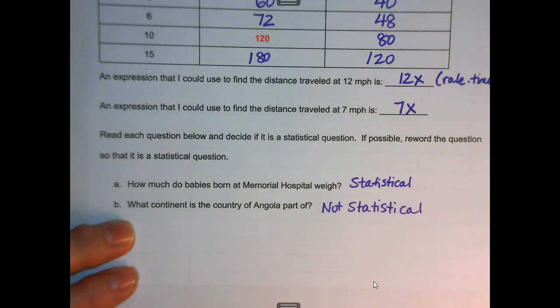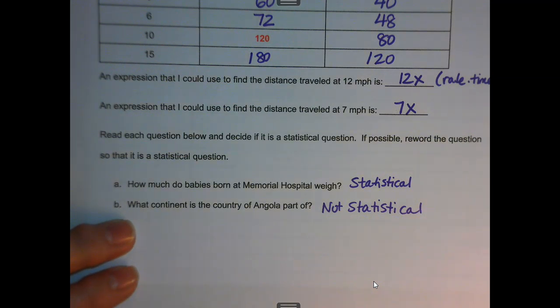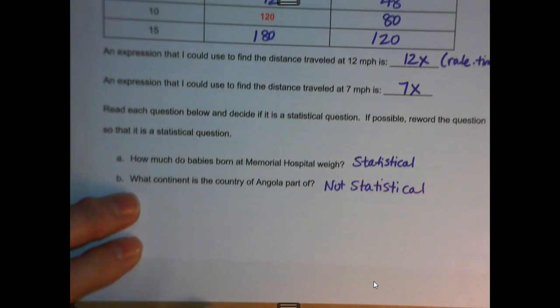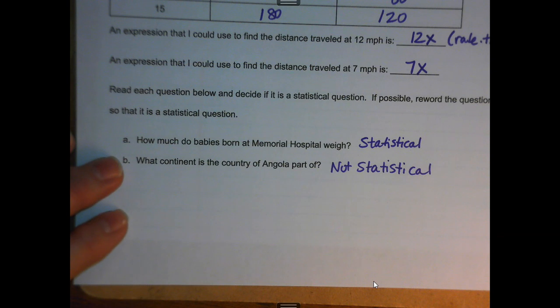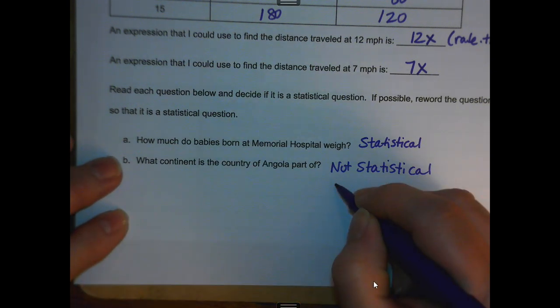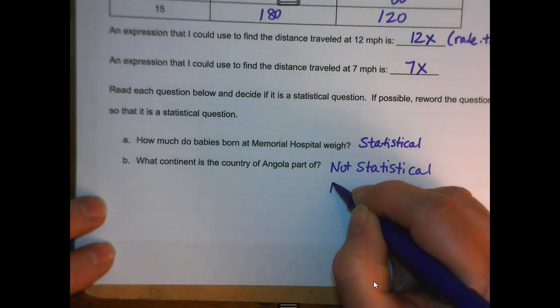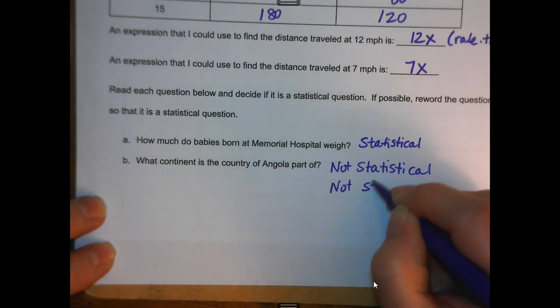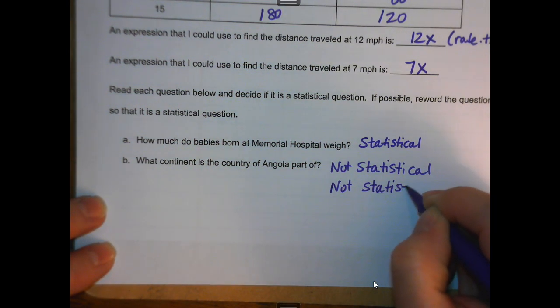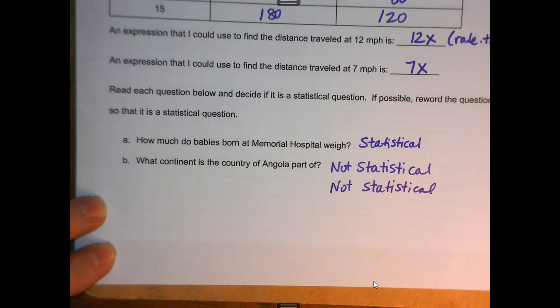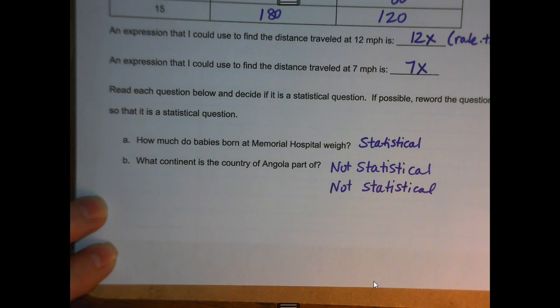And I think that there was another question that didn't make it on the print here. What time do you get out of school in the afternoon? And that would be not statistical, because when we are at school, there is a designated time for you to leave. It does not vary unless you have an outside permit or special permission to leave early.